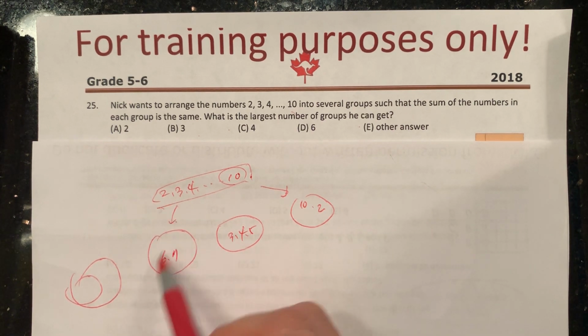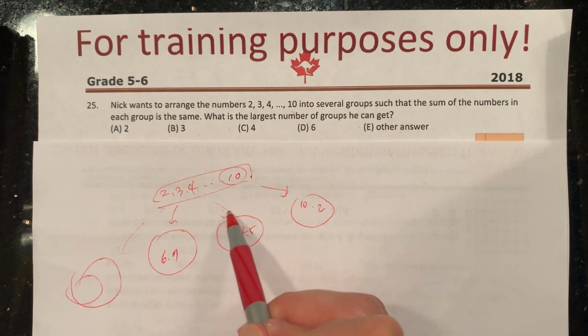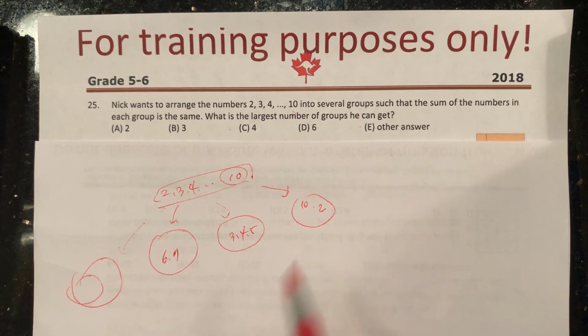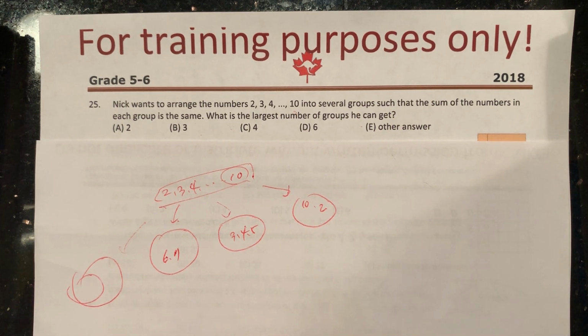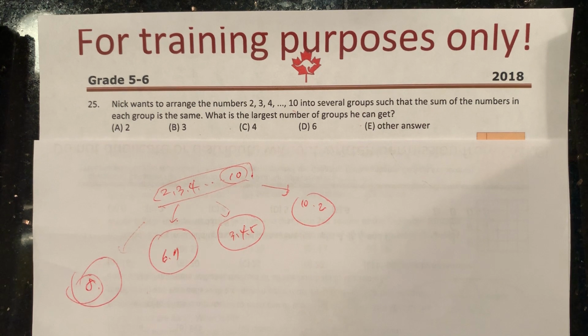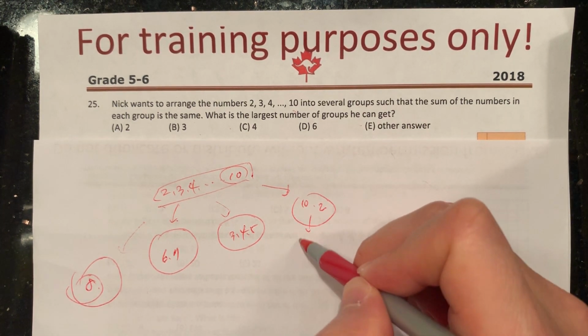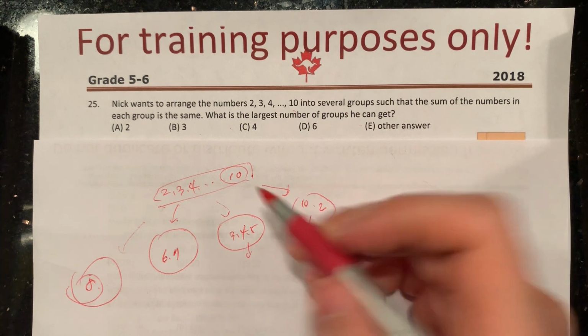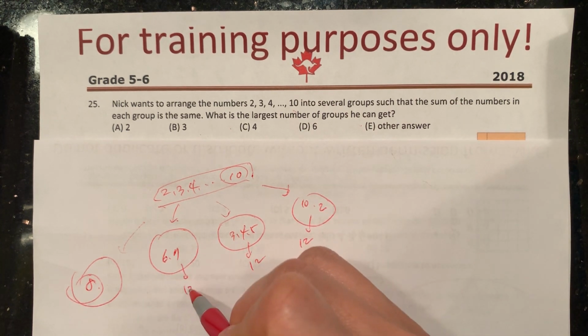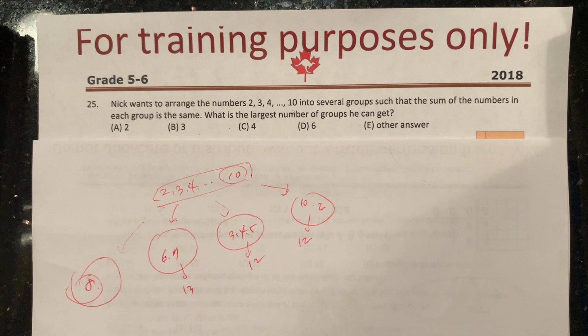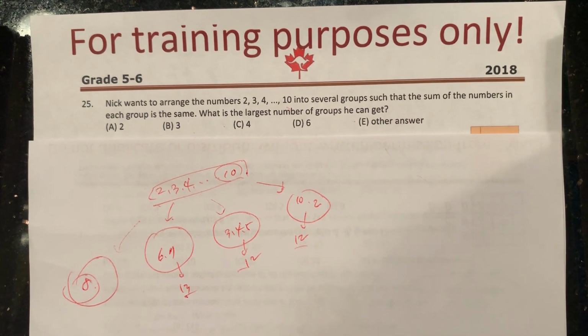But every number should belong to exactly one group. And for example, if you group these numbers like that, then the sum is 12 and the sum is 12, this is okay, but it's a 13. So we have different sums here, so this cannot be true.